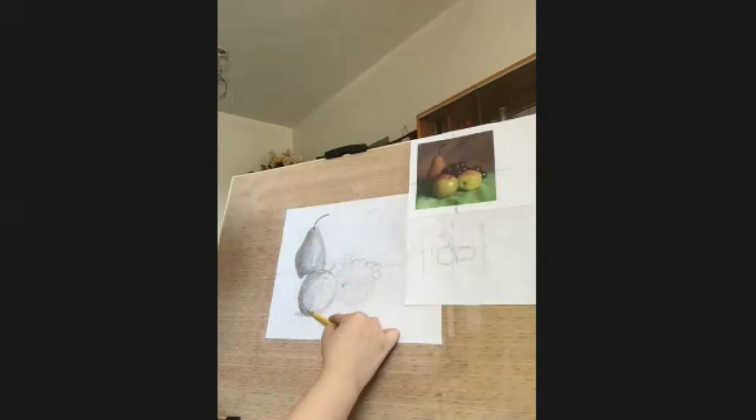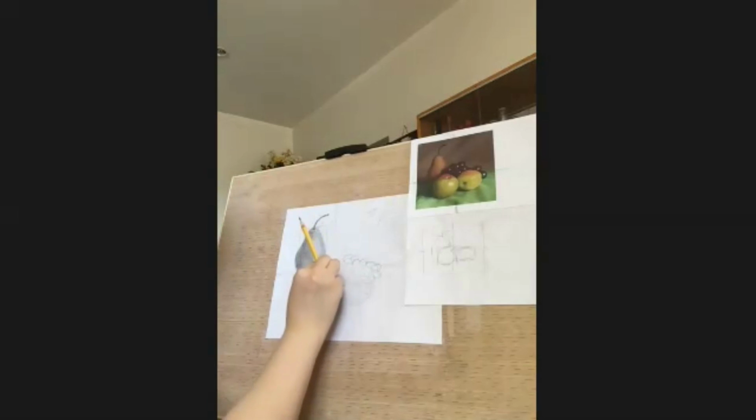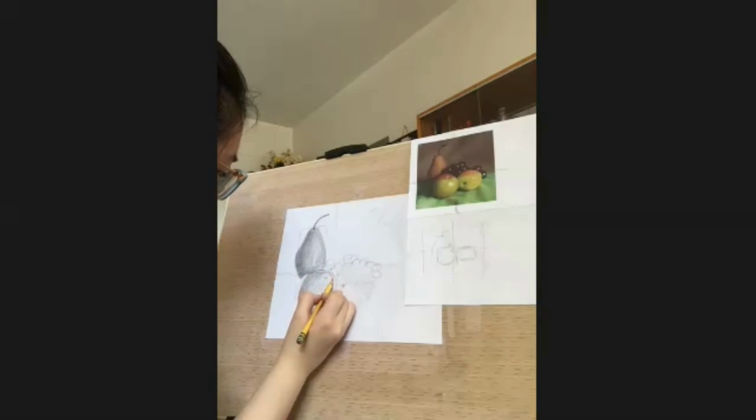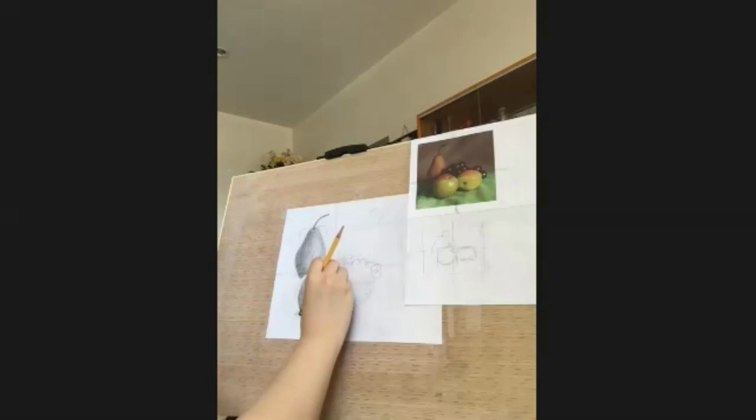And you'll have shading like this. This part is the smallest part of the apple. If you think this part of the apple is too circular, you can always erase it and change the shape.